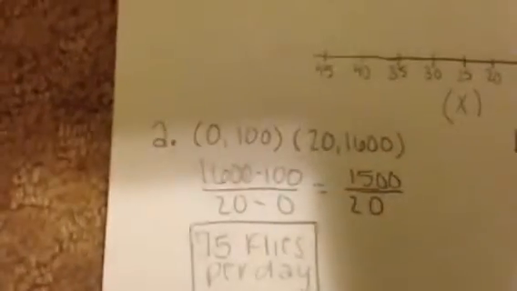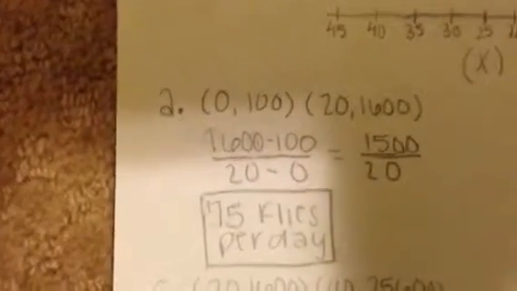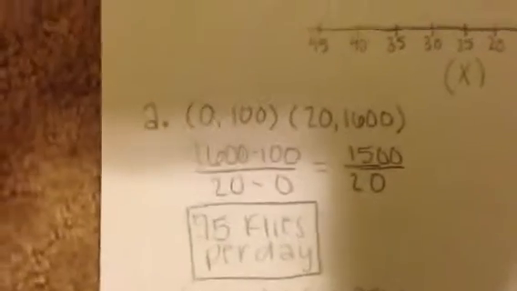A. Find the average growth rate of the population from 0 to 20 days. So we just took 0 days and found that there were 100 flies, and in 20 days, there were 1,600 flies. So (1,600 - 100) / (20 - 0), and we got 75 flies per day. And we all got that by graphing it, putting it in the calculator, and then putting it on our paper.